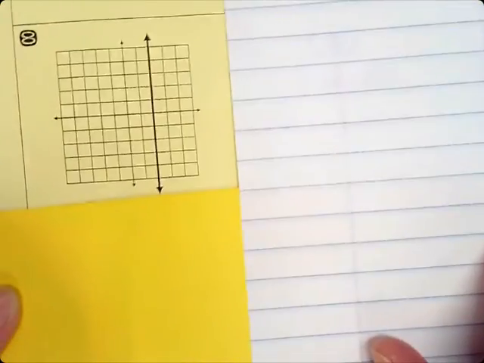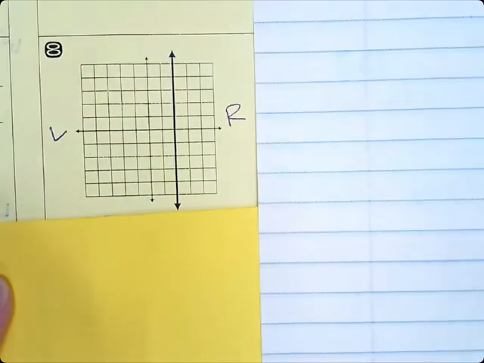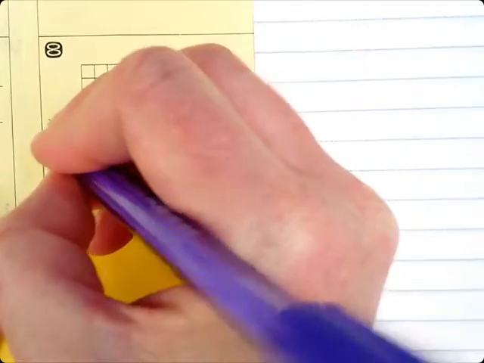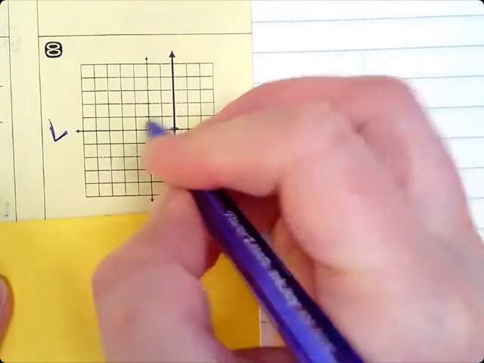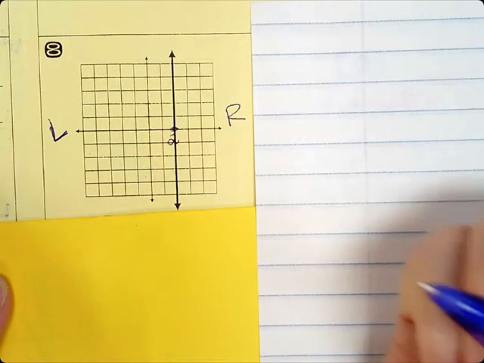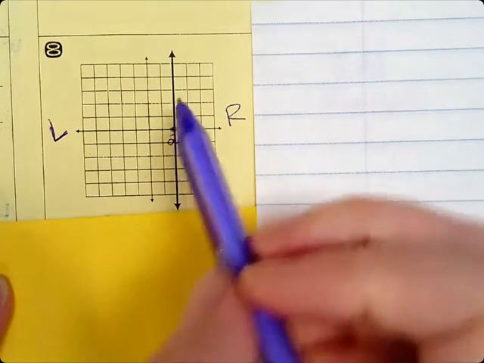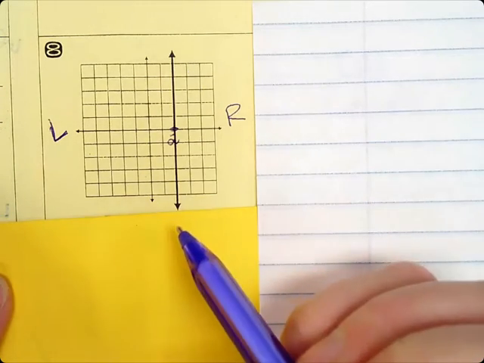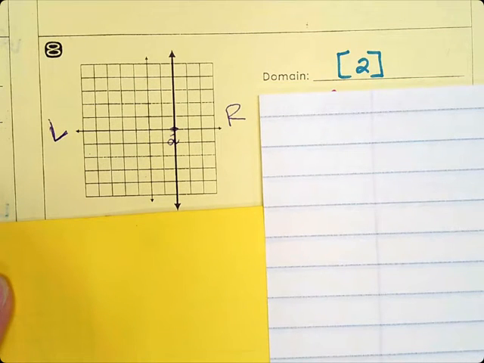Let's look at number 8. Okay, so the left and right. This one's kind of weird, right? The furthest it goes left is 2, because here's the origin, 1, 2. Farthest right it goes is 2. 2 is the only value that x can be because it's 2 right here, all the way up and down. So that means our domain is just 2, or it's only at 2 actually.